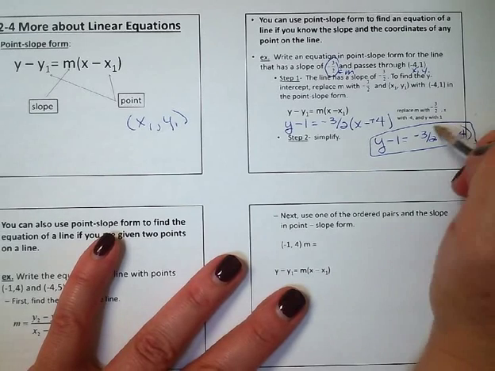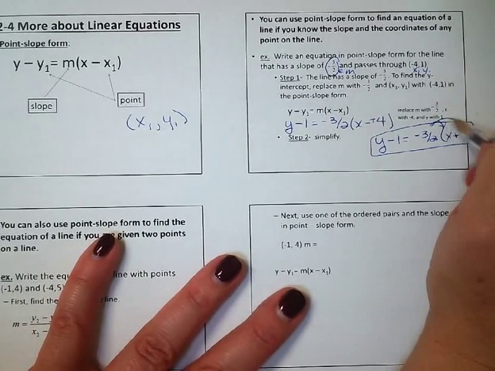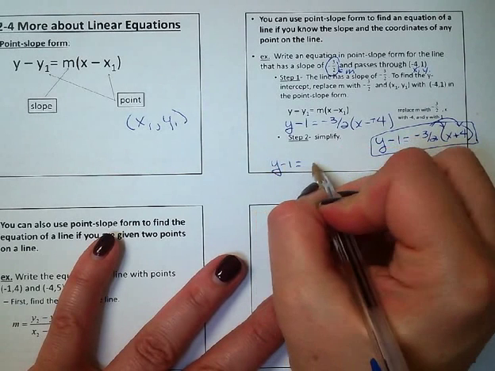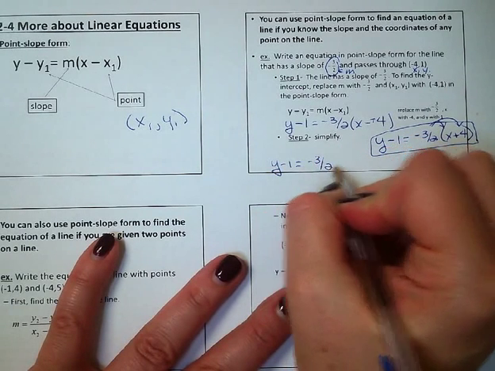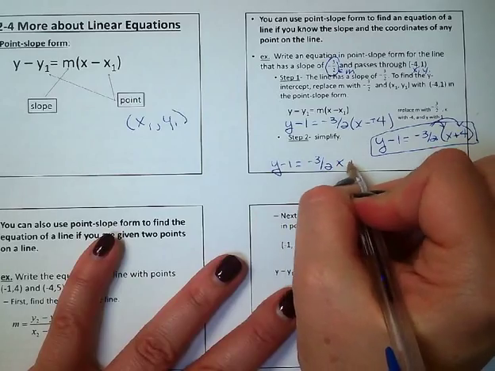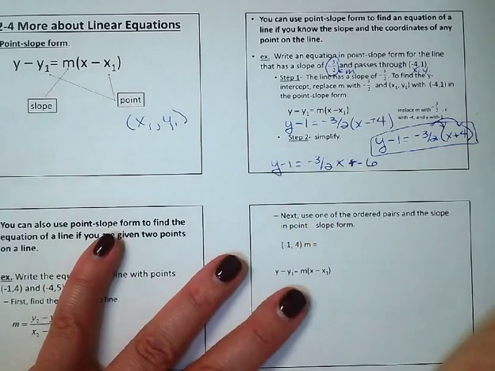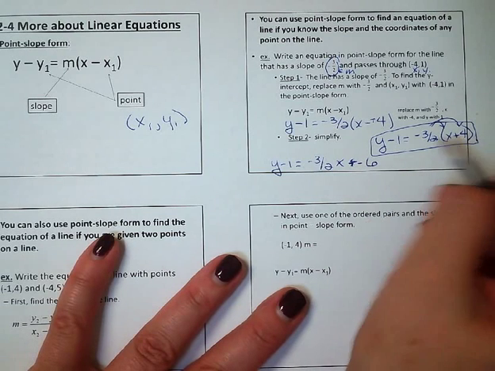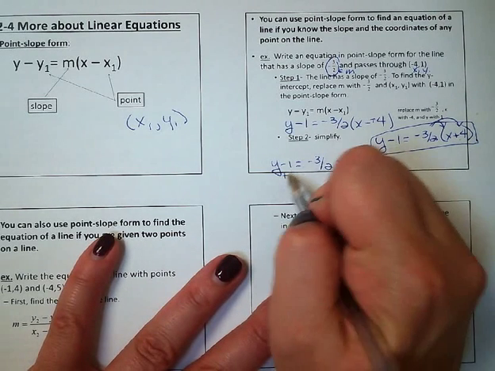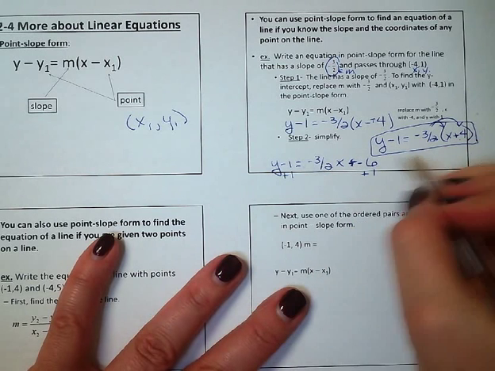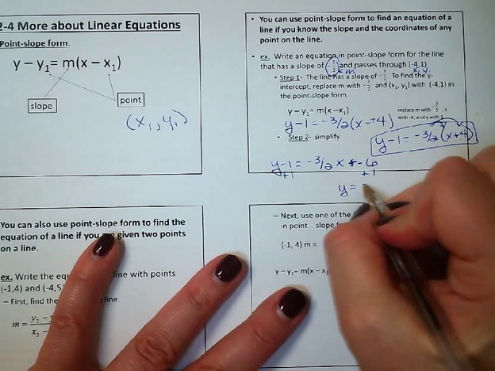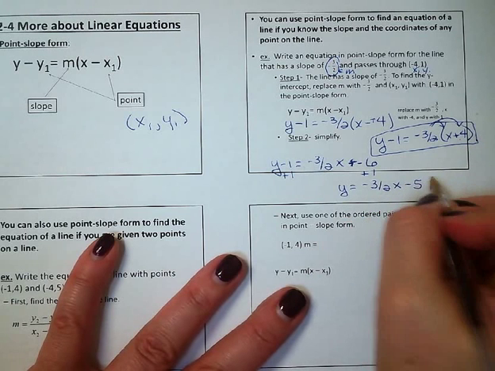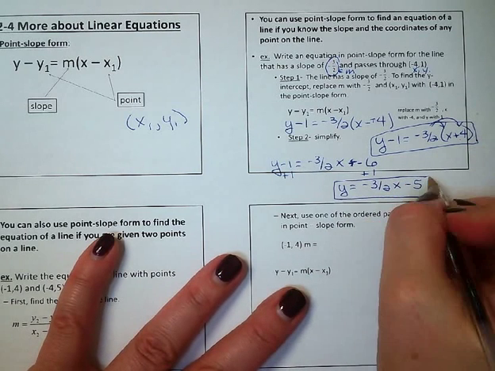To do that, you distribute, and you'll get y minus 1 equals negative 3/2 x plus minus 6, because you'll put that in your calculator. Then add 1 to both sides. You get y equals negative 3/2 x minus 5. And there you go.